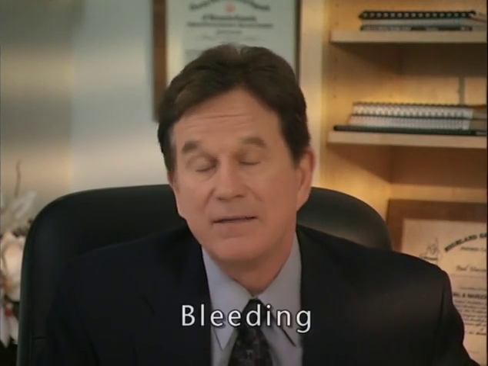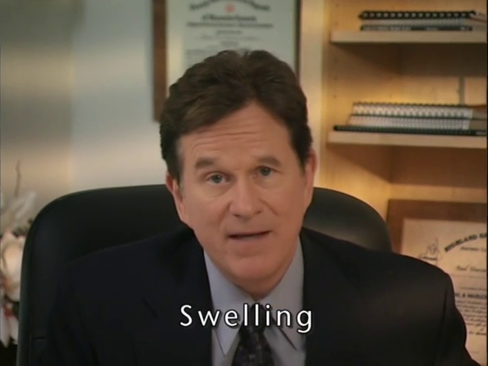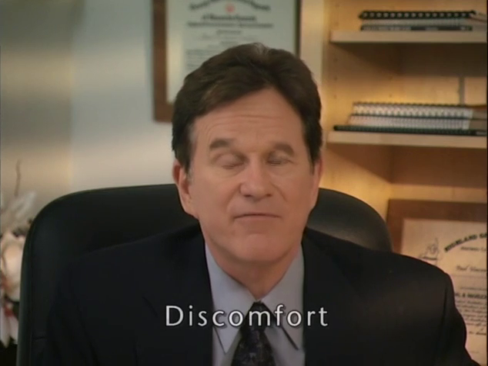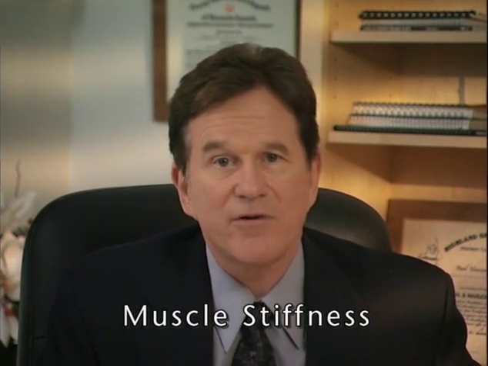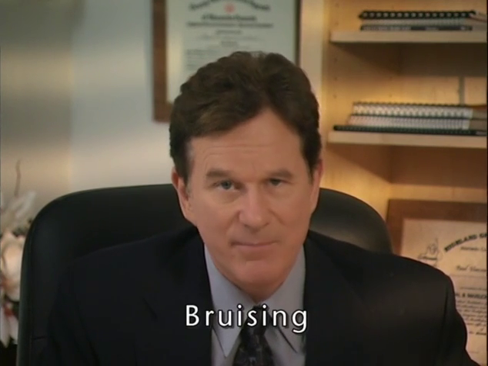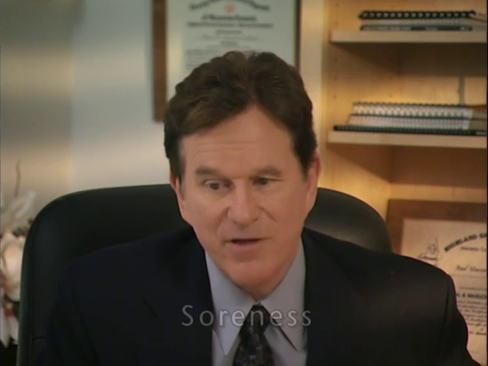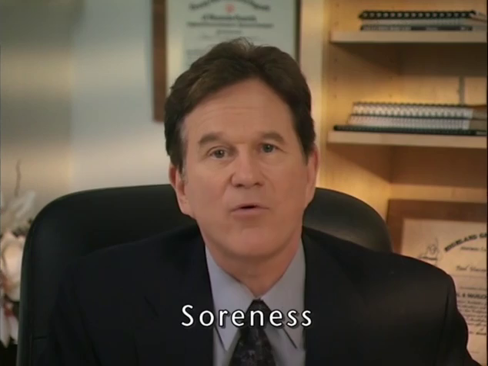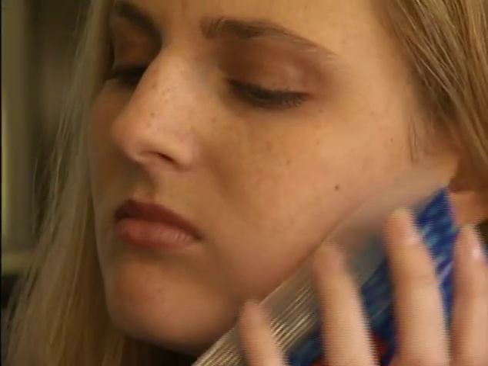These can include bleeding, usually for only a few hours, swelling inside the mouth and on the side of the face, some discomfort, muscle stiffness in the jaw or the joint area, and temporary bruising of the face or the lips and beneath the sides of the jaw. Risks also include soreness or cracking at the corners of the mouth. It may take some time to heal.